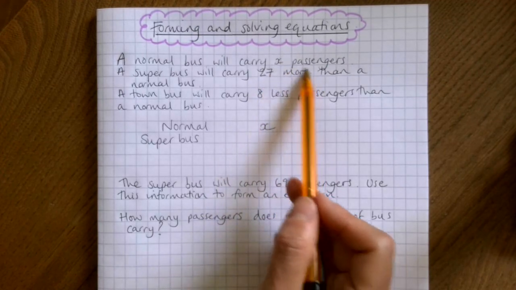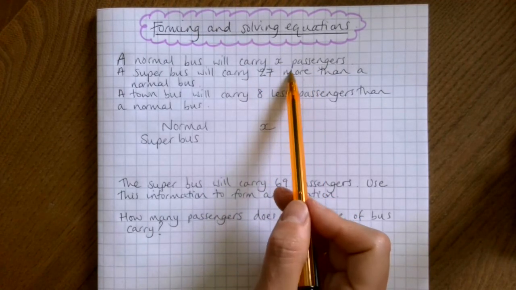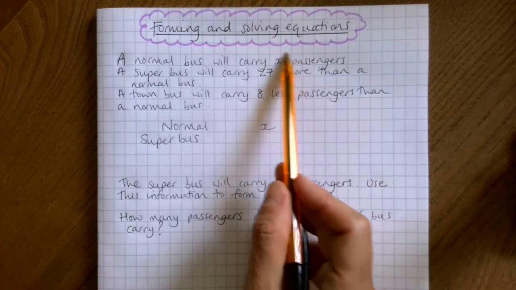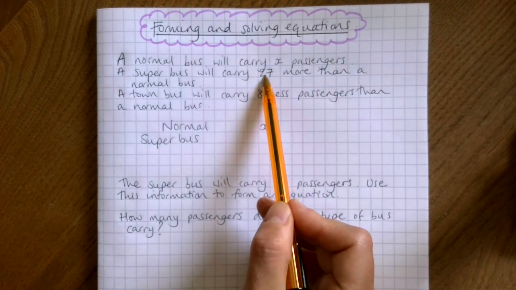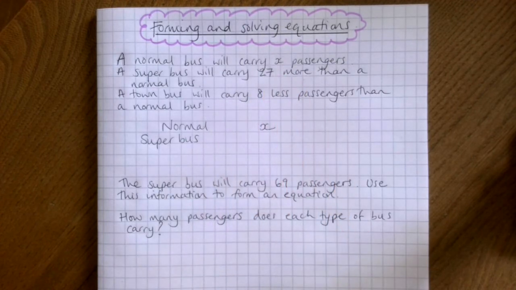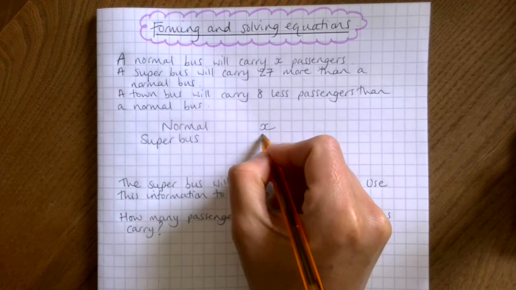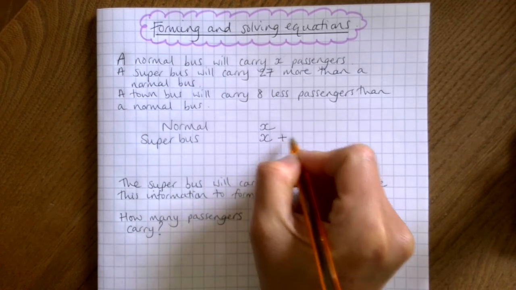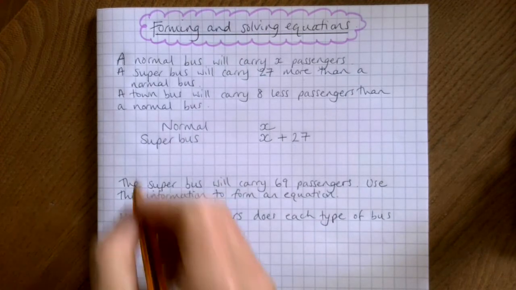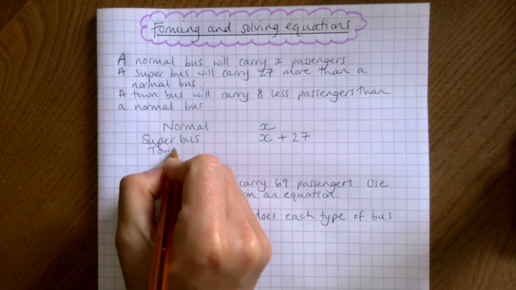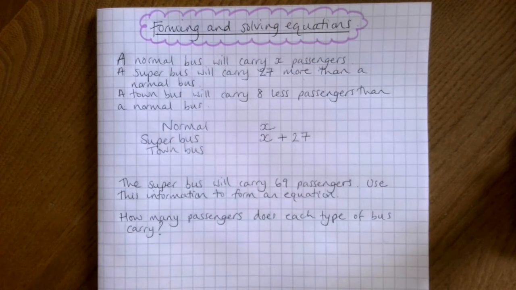So when you think of more, we think of that being bigger. So it carries that many and the extra 27. So if we were to write that down using algebra, it would be x plus the extra 27. And then the town bus carries 8 less than the normal bus.